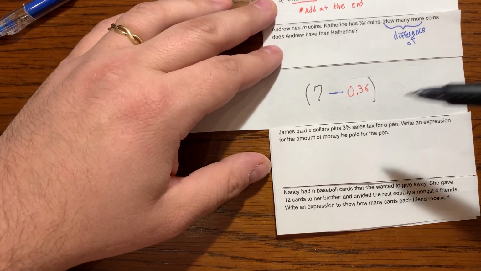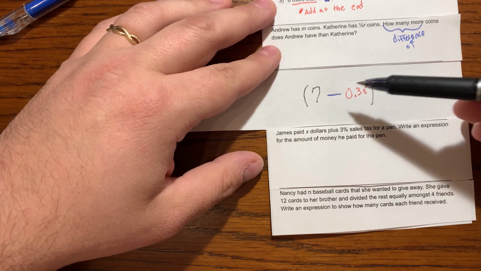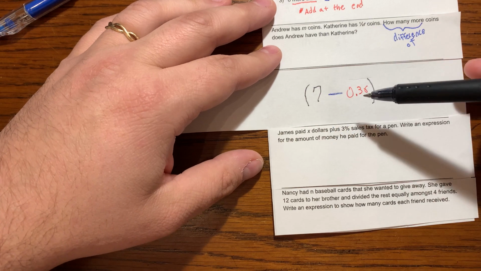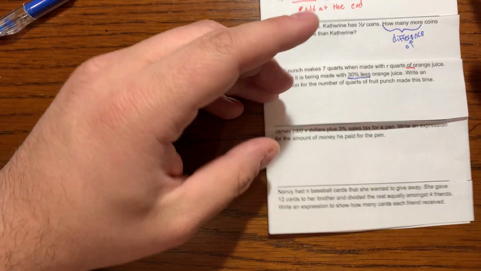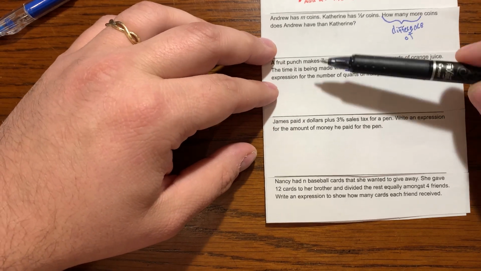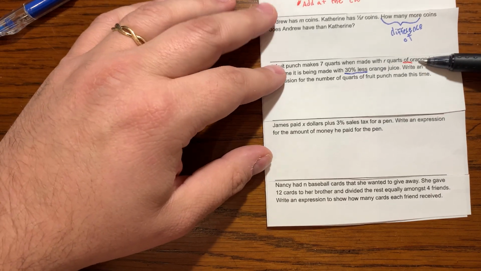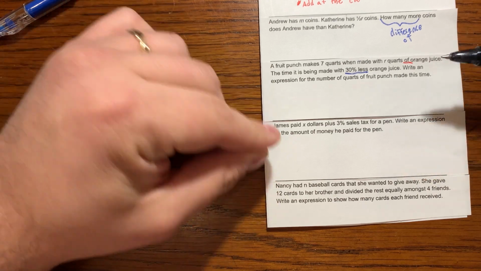Now, some people like to jump right away and say, okay, well, if it's 7 quarts and then you're taking away 30% of that, it's 100% minus 30%, so it's 70% R. But that's not the case in this word problem, because the fruit punch is not the same as orange juice. Those are 2 different things, right? Orange juice is just part of what makes the fruit punch.